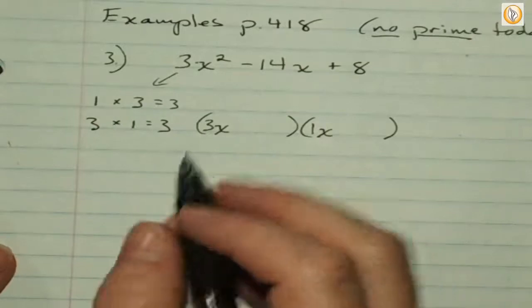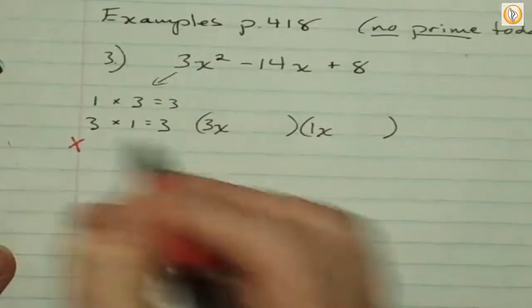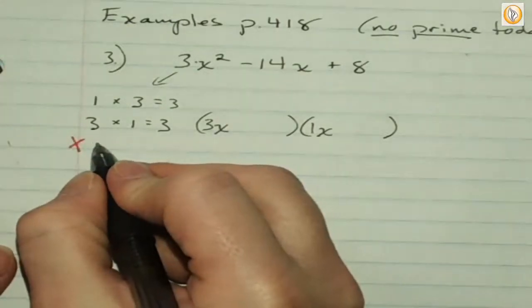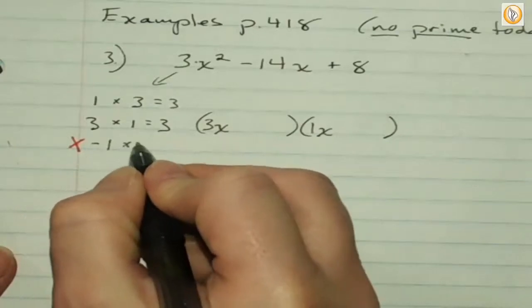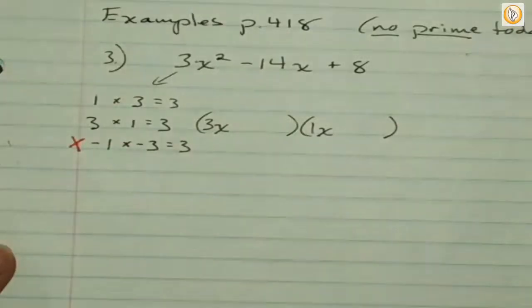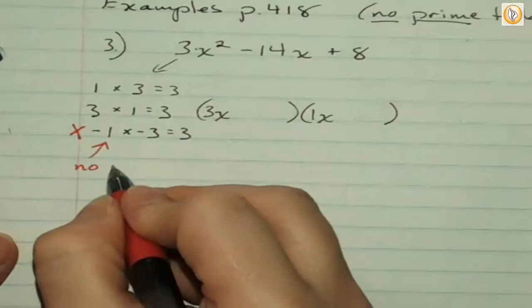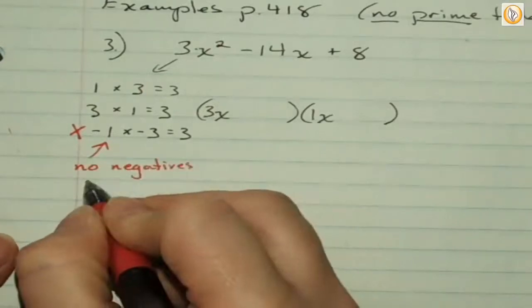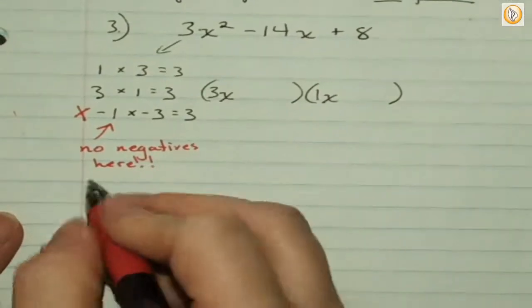Now, do not, I'll put an X. That's not a star, that's an X. Do not do a negative over here. No negatives here. Stay away.